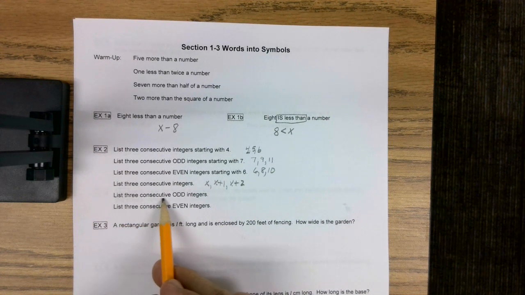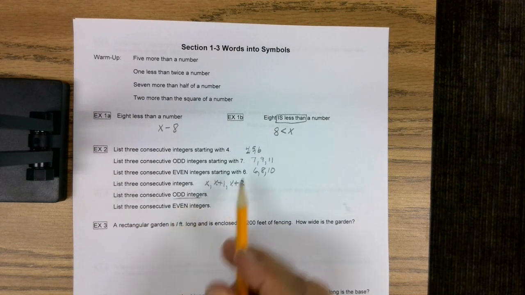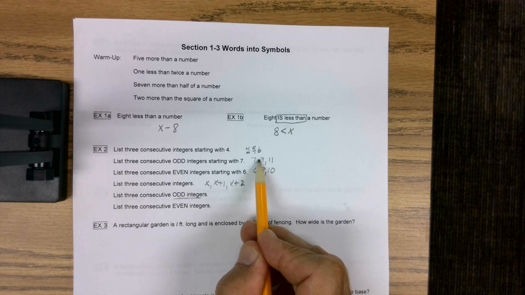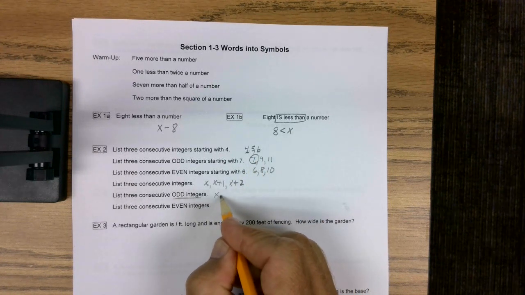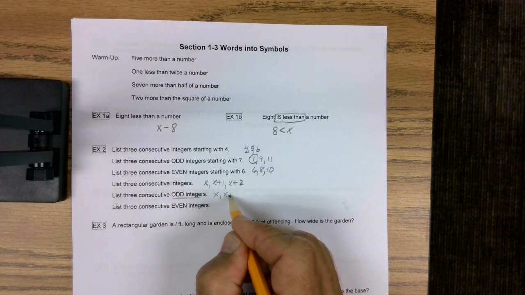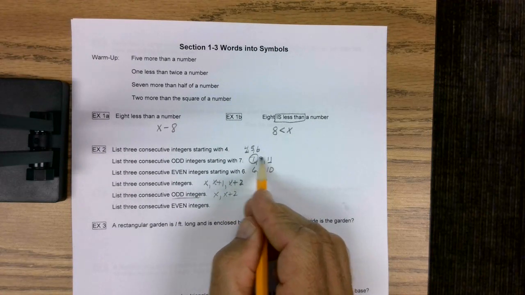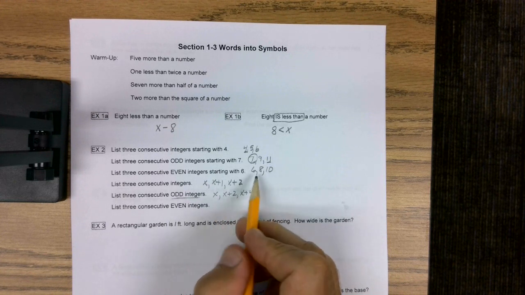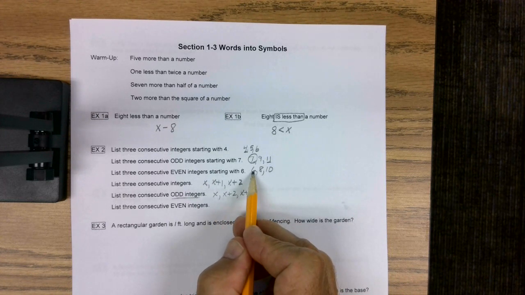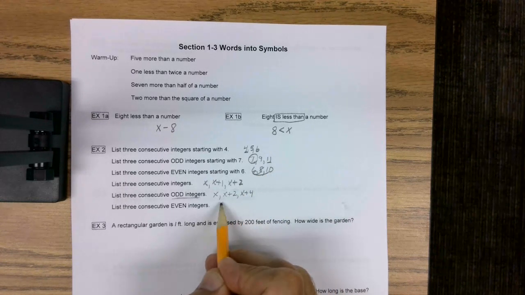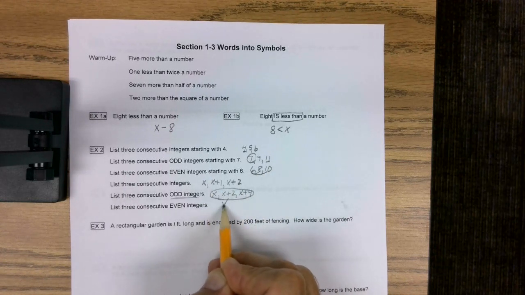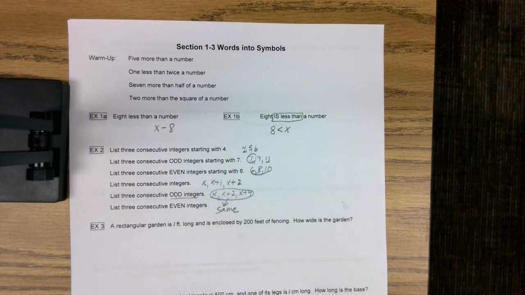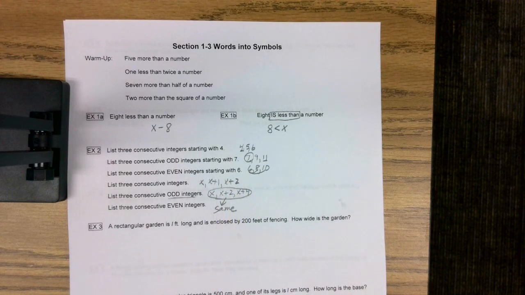And list 3 consecutive odd integers. All right, well, here's my odd integers. I start with that one, x. Next one, 2 bigger. The final one is 4 bigger than the original. And like I said in the pre-lesson, see this right here? From 6 to 8, there's a difference of 2. From 6 to 10, there's a difference of 4. So this is the same for consecutive even integers. So we're going to refer back to this a few times.